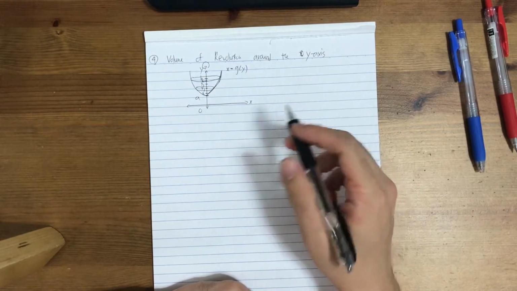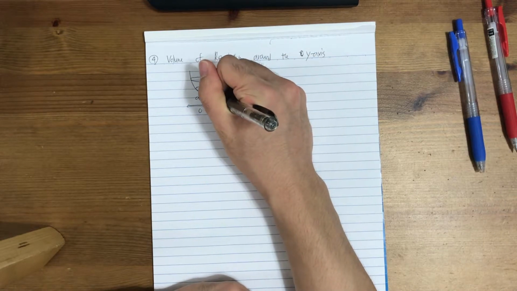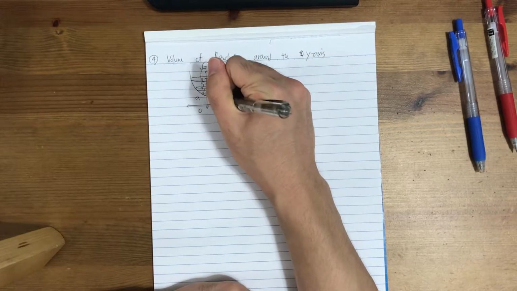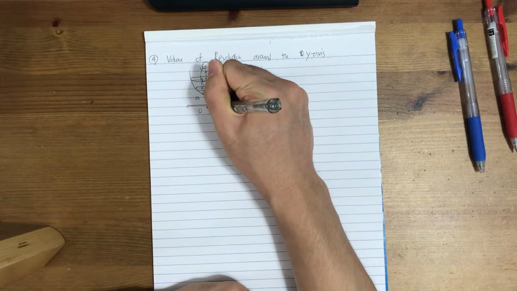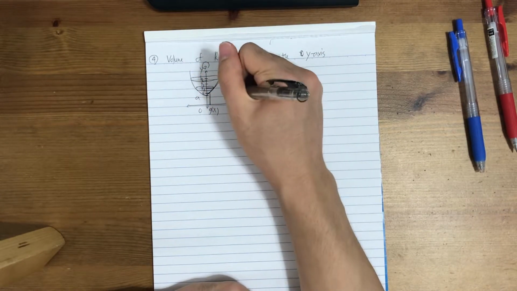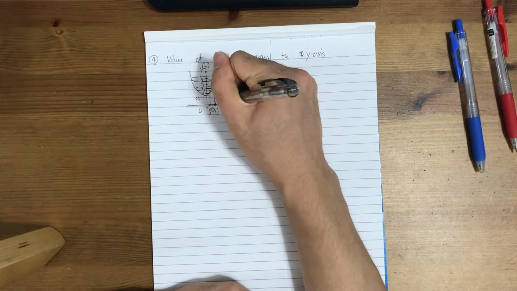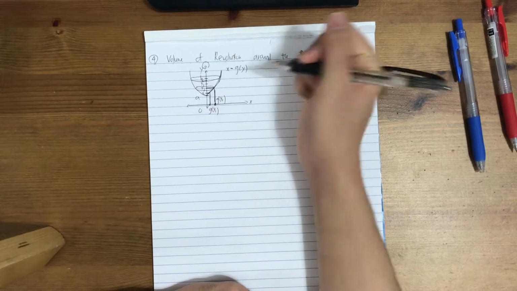Okay, then when it's y1, what's the radius? The radius will be this x value, which is g(y1), right? And when the y value is y2, similarly this x value will be g(y2), right?